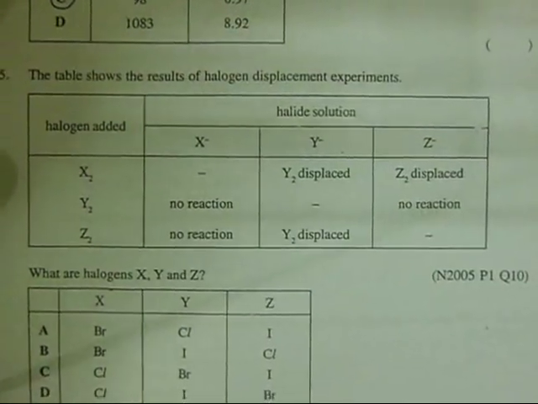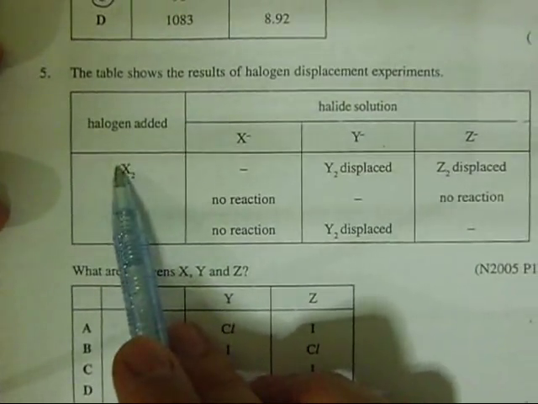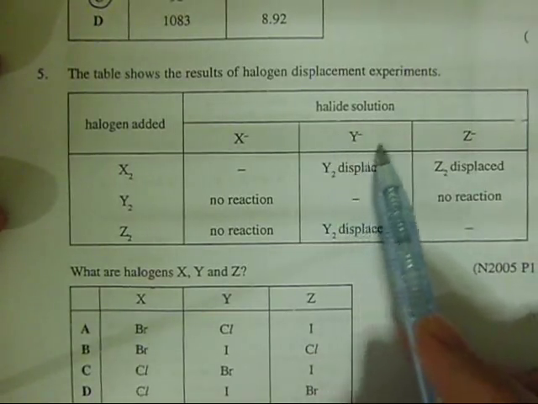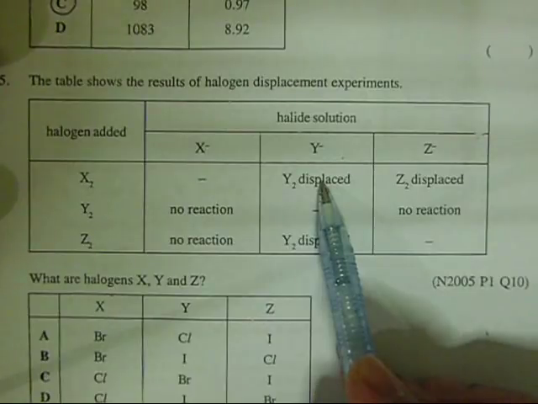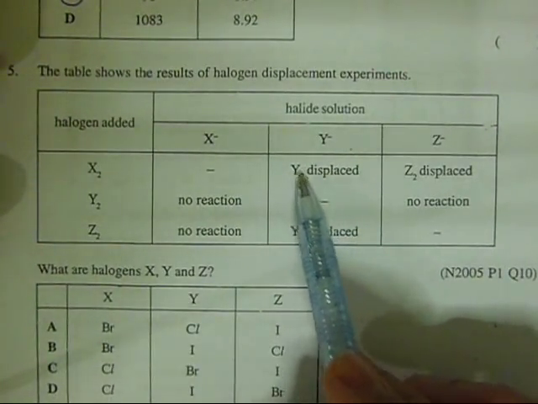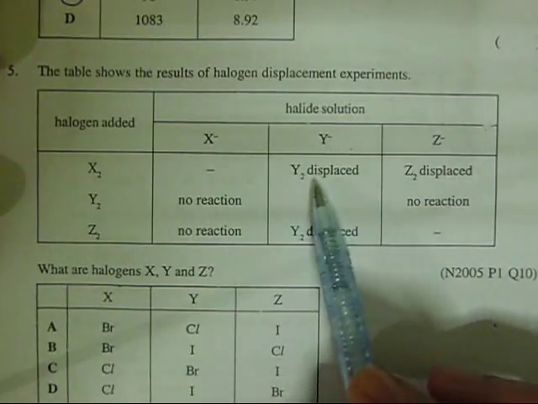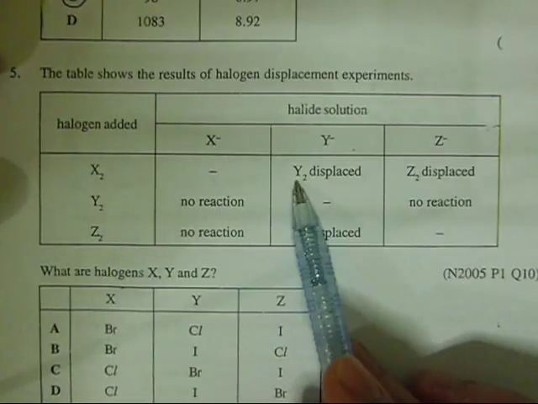Now let's look at this. Halogen X2 is added to the halide solution. So this would be an ionic solution. Y2 is displaced. So from here we can see that Y2 is kicked out. Y2 being kicked out means that X2 is more reactive than Y2.